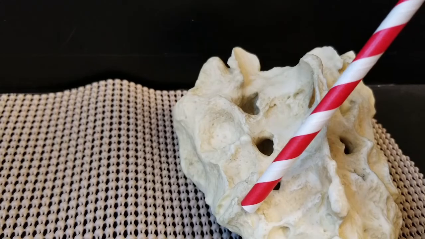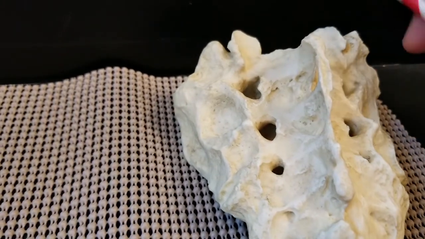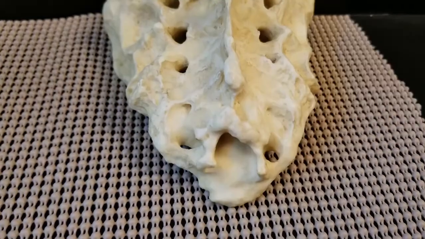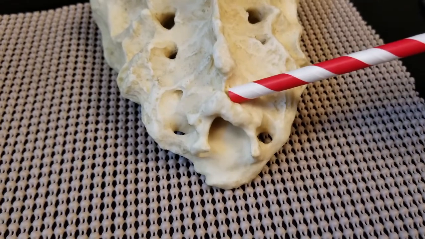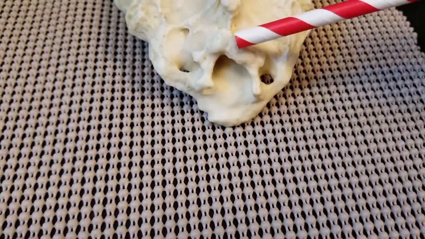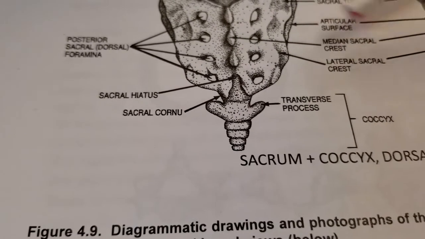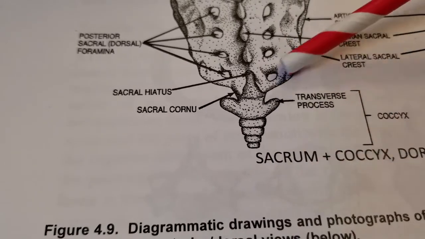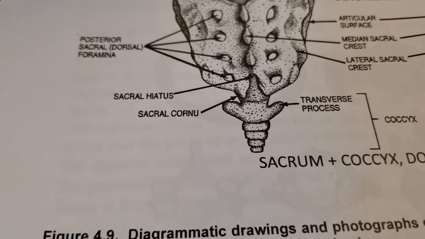And we have the articular surface for articulation. And on the inferior side we have the sacral hiatus, where the coccyx would articulate, but I currently do not have one right now. And the coccyx is like a sort of post tail, but of course we don't have tails as humans.